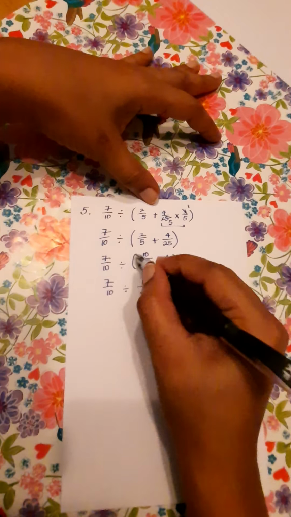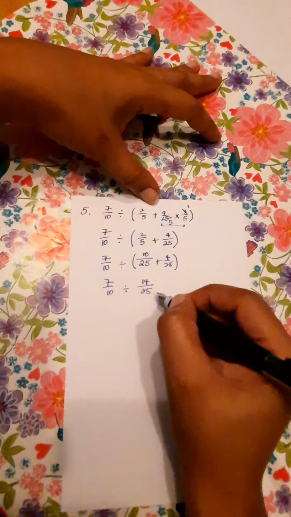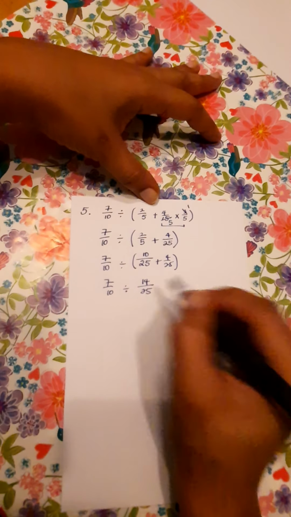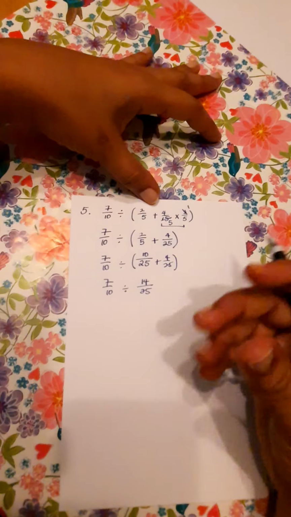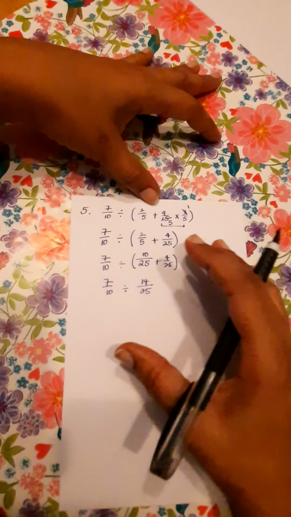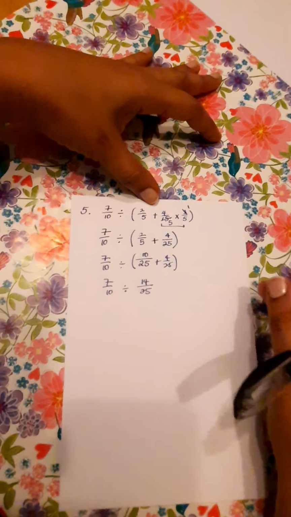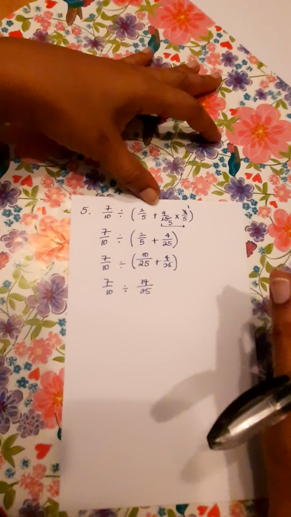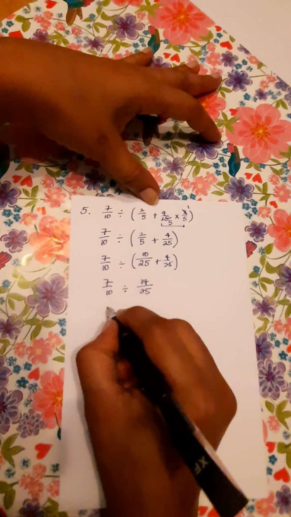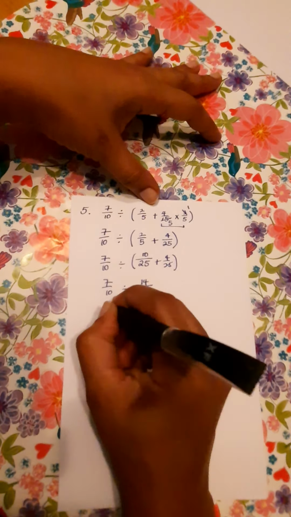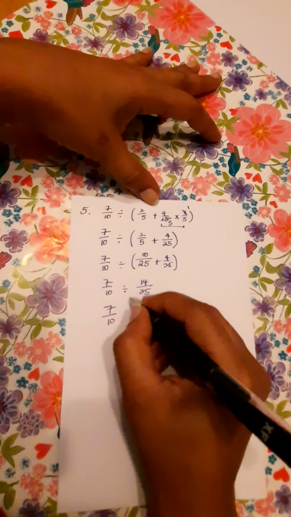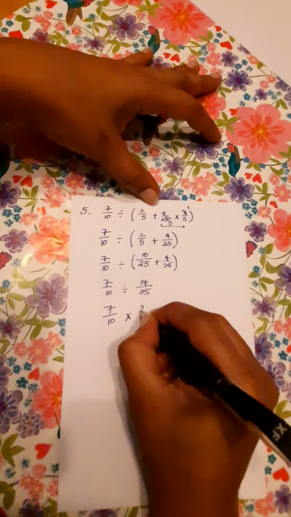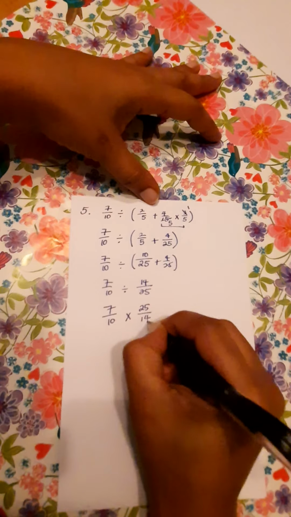So what I will have is 7/10 divided by 14/25. Notice I have dropped the brackets because I now have one fraction inside the bracket, so I don't need it to separate the order of operations, right? I know at this point all I'm doing is division. So let us multiply and use the reciprocal, 25/14.